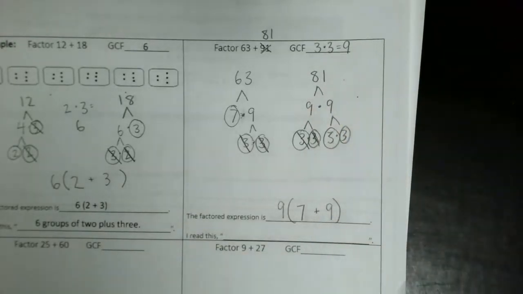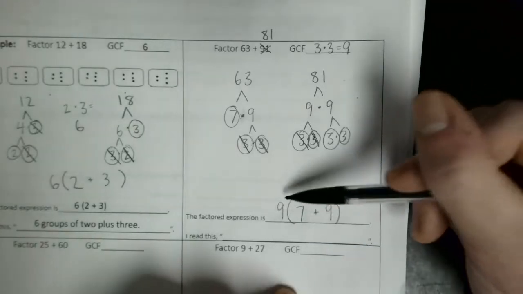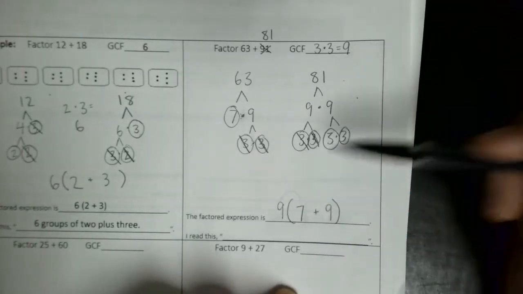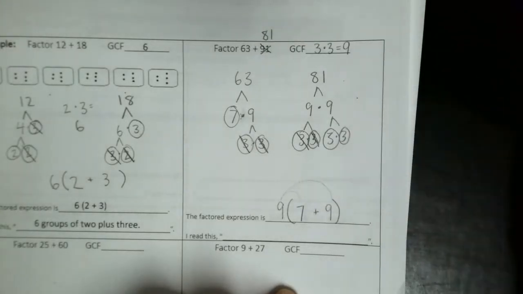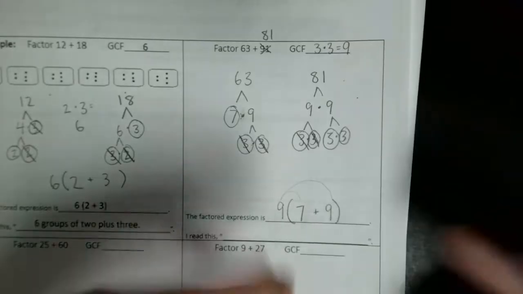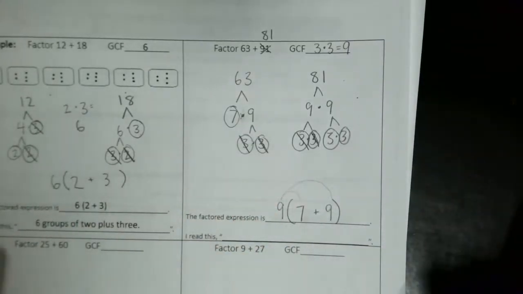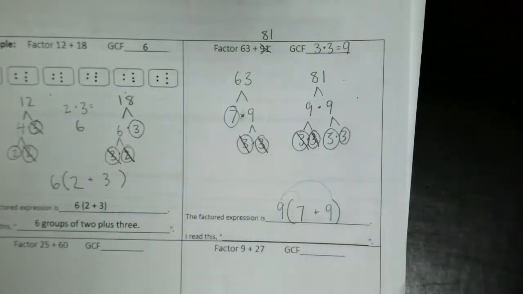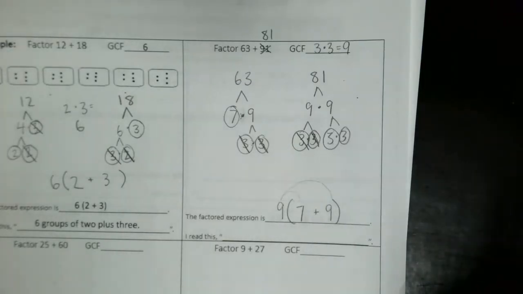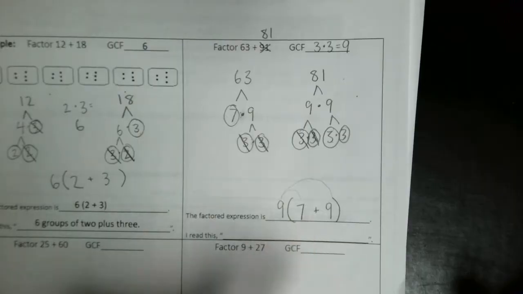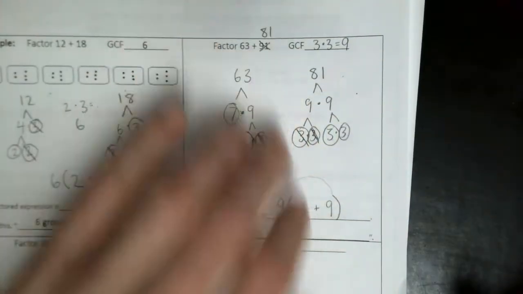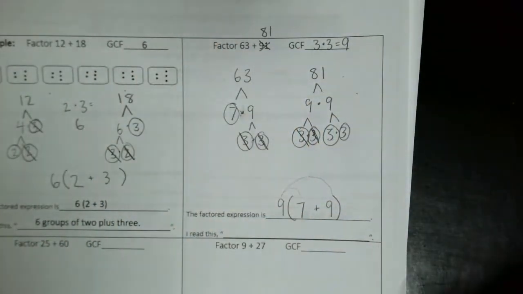Now to check this, to see if this works or not, you can do this little shortcut. Well, what's 9 times 7? 63. What's 9 times 9? 81. So this is the same thing as 63 plus 81. It's just being put into groups. The greatest number of equal groups we can make. That's the factored expression. It's just putting this expression into equal groups. You know, I'm feeling pretty good so far. I hope you are as well.